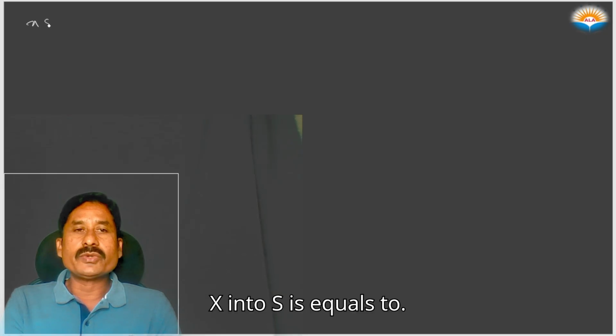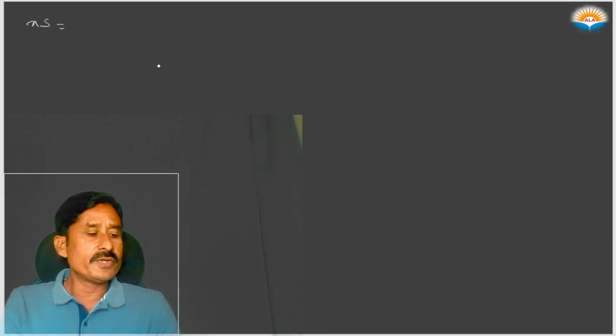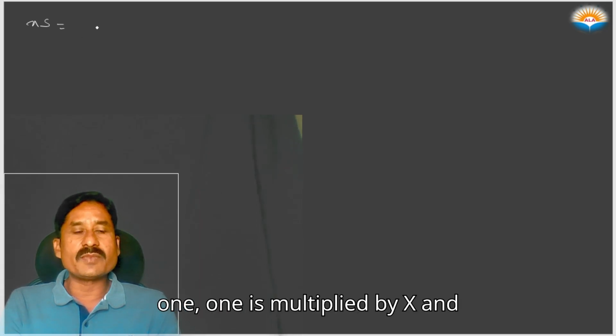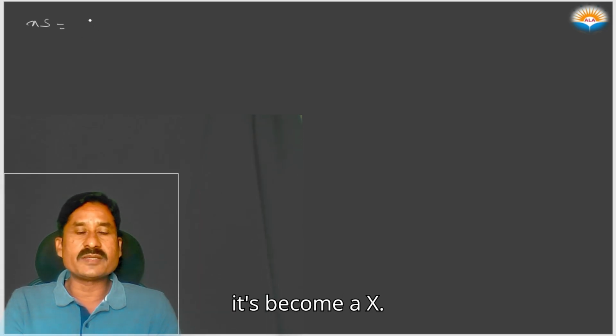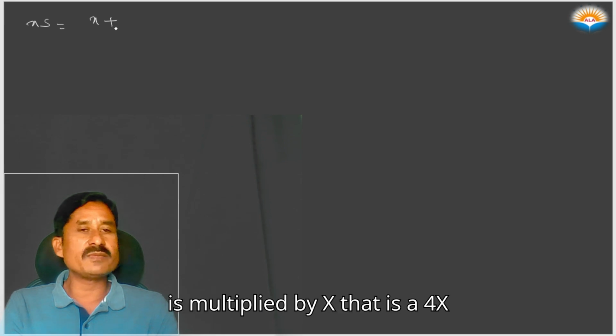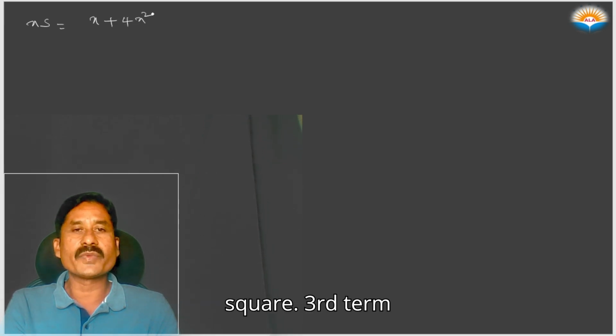That we write: x into S is equal to, the terms are like this. The first term is 1, multiplied by x, it becomes x. The second term is 4x, multiplied by x, that is 4x square.